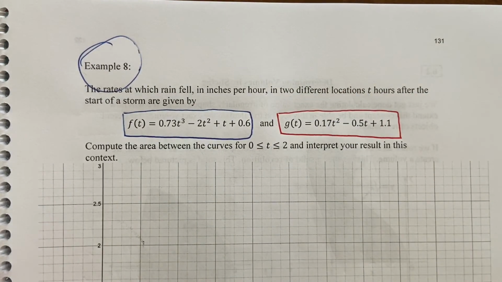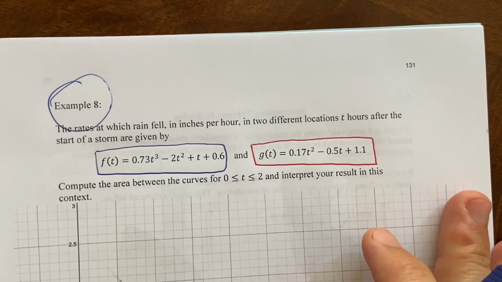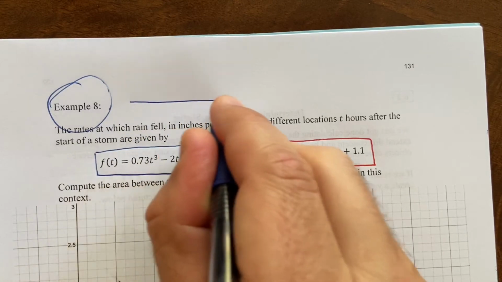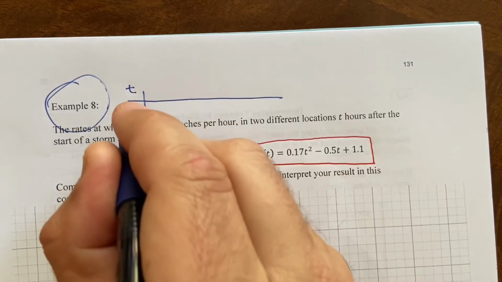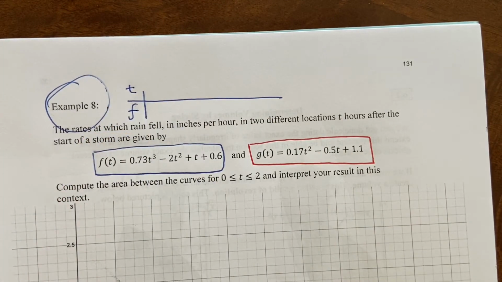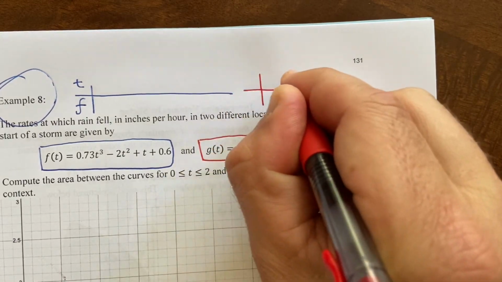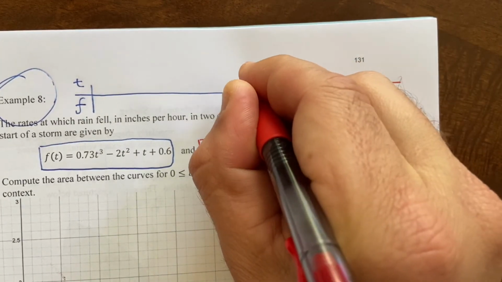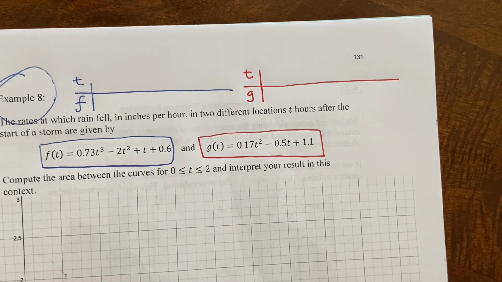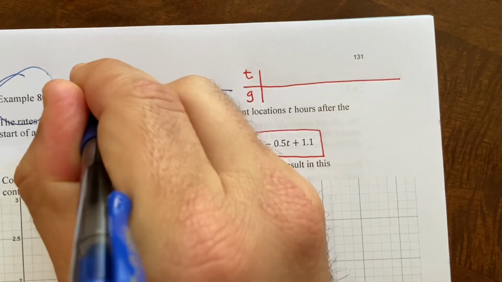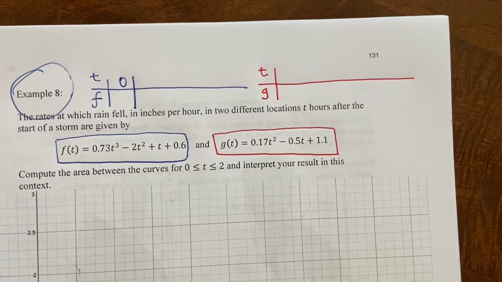I'll do this first one in blue. So it looks like if I have maybe a table in blue here. So this will be T, this will be F. And then maybe over here I'll start a table in red. This will be T, this will be G. So let's pick some numbers. So for 0 time, there was apparently already some rain on the ground.